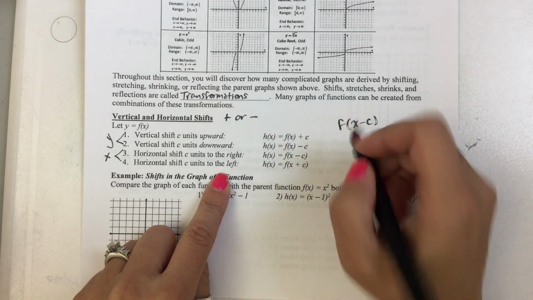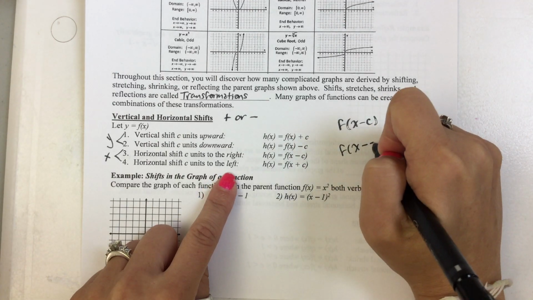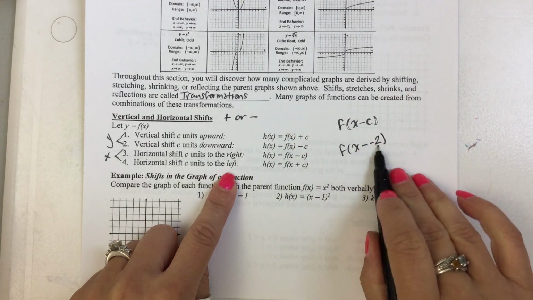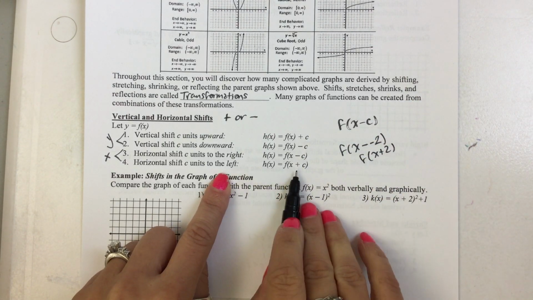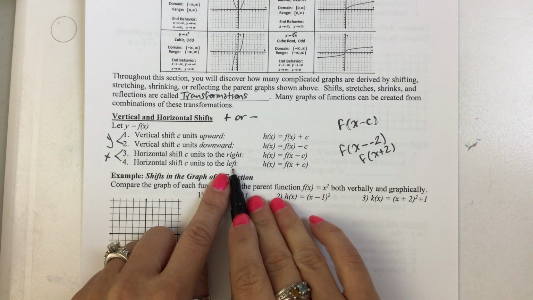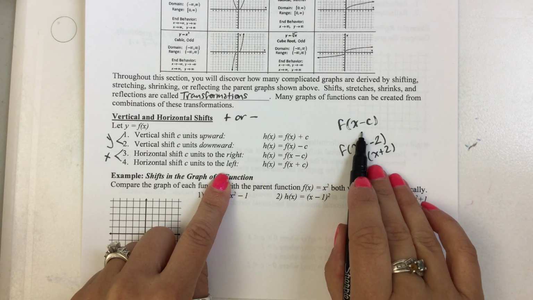If you're moving to the right, you're putting a positive number in here, so notice it remains a negative. If you're moving to the left, like let's say I want to move to the left 2, well, the left is the negative direction. If I put a negative 2 in there, minus a negative, that becomes a plus. So that's why it's a plus for left and a minus for right. It's because the formula contains a negative.